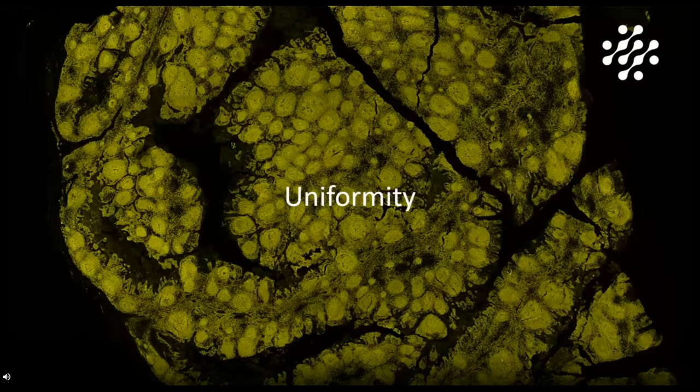Now the uniformity axis. Uniformity of the fluorescent signal is an important feature of an optimized protocol that can be challenging to obtain sometimes, especially on large tissue sections. LabSat offers some interesting functionalities that help obtaining a better uniformity.